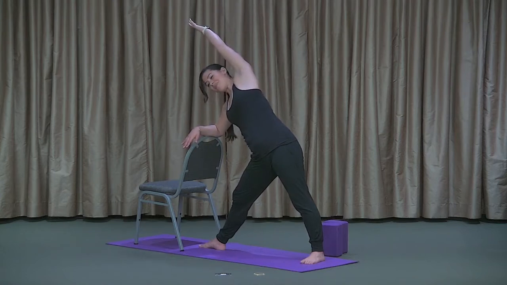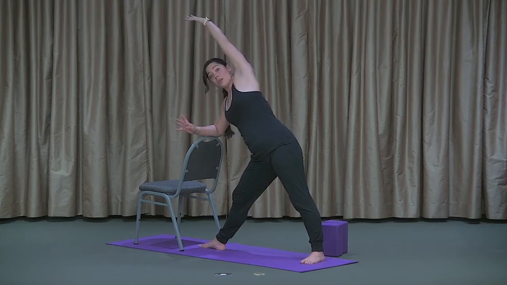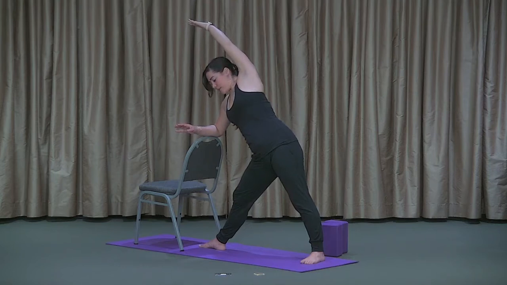For triangle or Trikonasana in Sanskrit, which is the language of yoga, Indian. And the majority, I believe, of our ancient yogic texts are written in Sanskrit. The different yoga asanas, our postures, are written in Sanskrit.